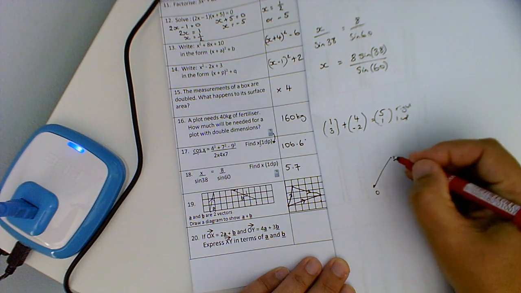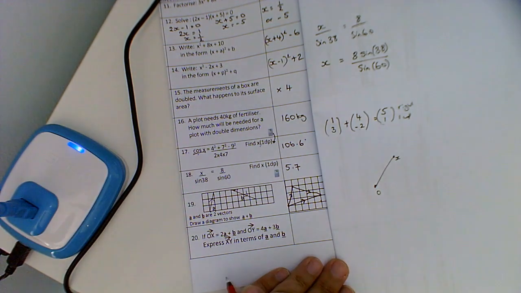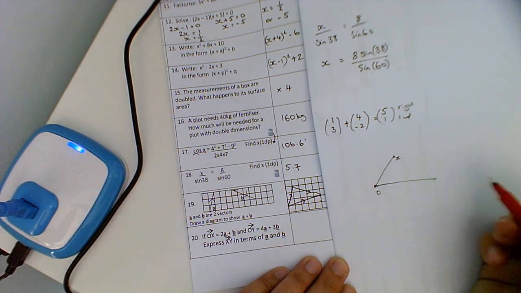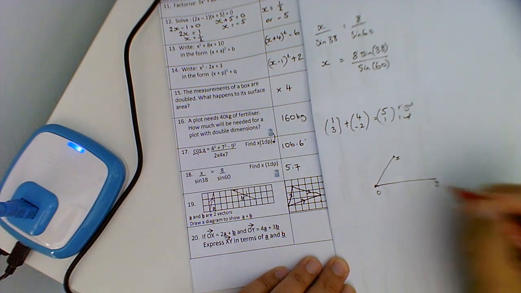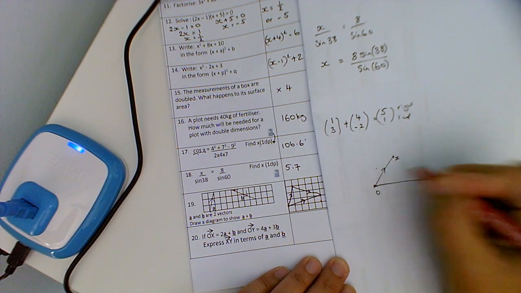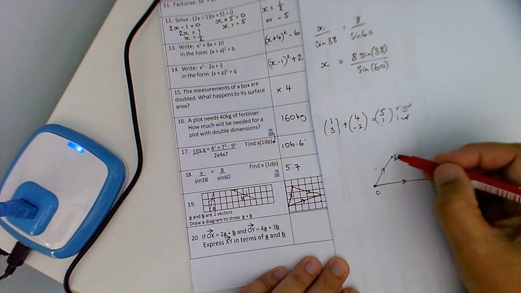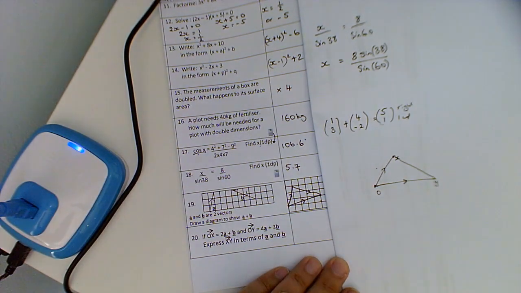Okay, so let's call that X is there, that's O to X. Then O to Y is in another direction, somewhere over here, let's say. So that's O to X going that way, and that's O to Y going this way. And we want to know X to Y. We want to know this distance between these two.